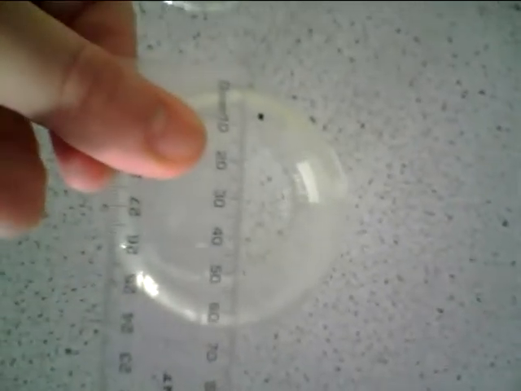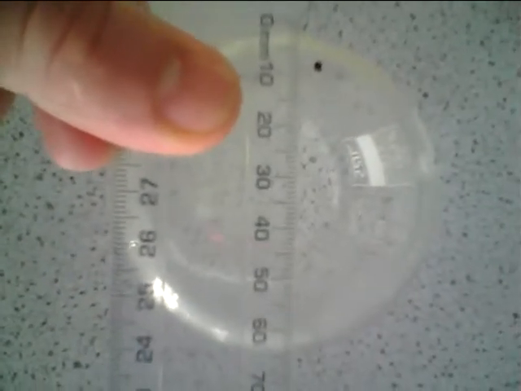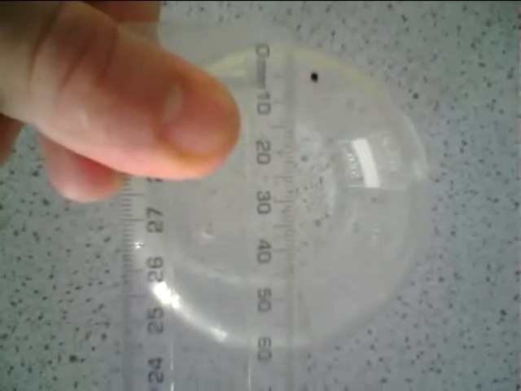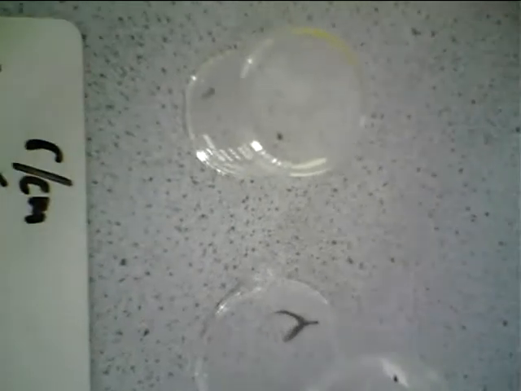If you can hear that hissing sound yet, that's my kettle switching on. Right then. That beaker number 2 has a 60 millimetre diameter, so that's 6 centimetres. So the radius for beaker 2 is 3 centimetres. Nice and clear on there.